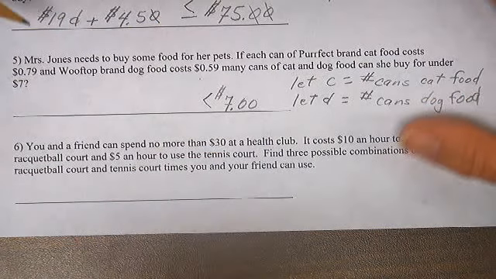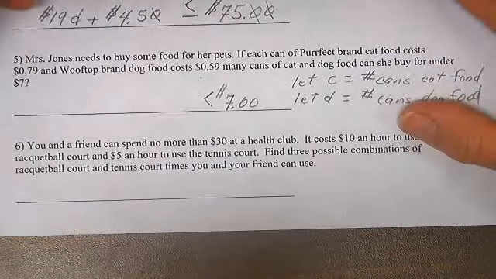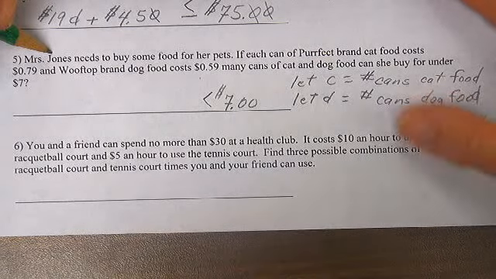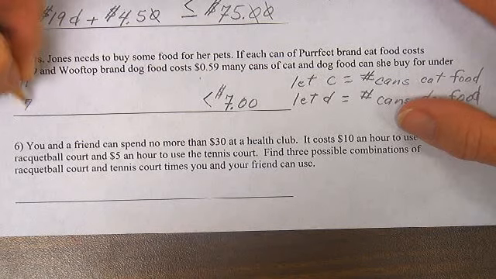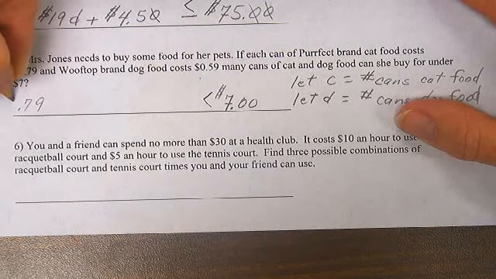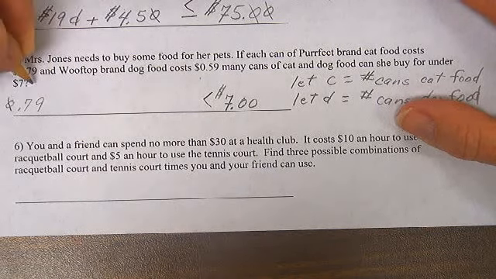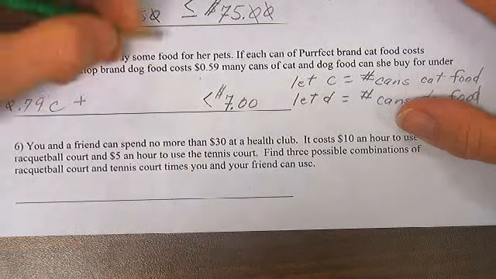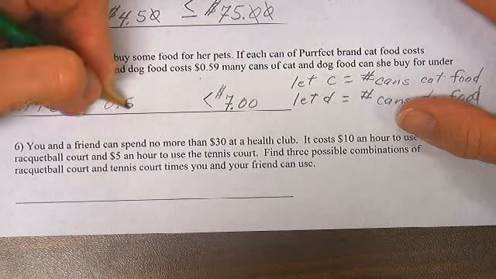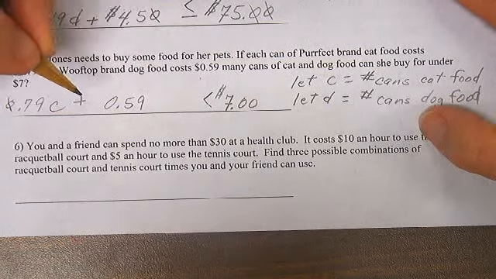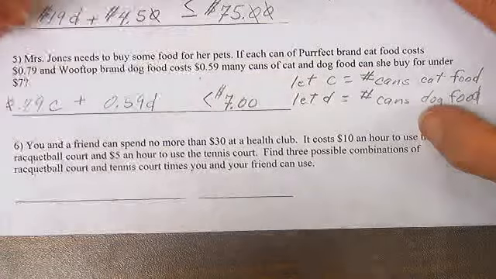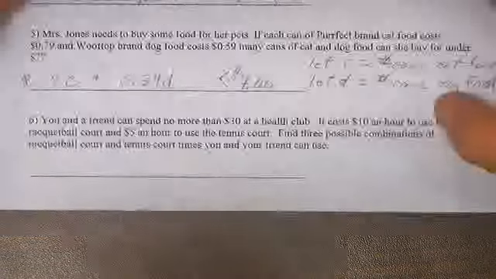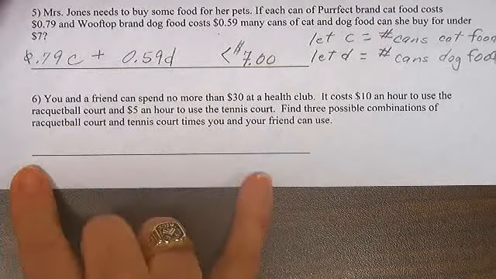Now, how much money do we spend on cat food? Well, we don't know. We don't know how many cats and how many dogs she has, but 79 cents times the number of cans of cat food plus 59 cents times the number of cans of dog food less than $7. One more. Then we've got one more page and we're done.